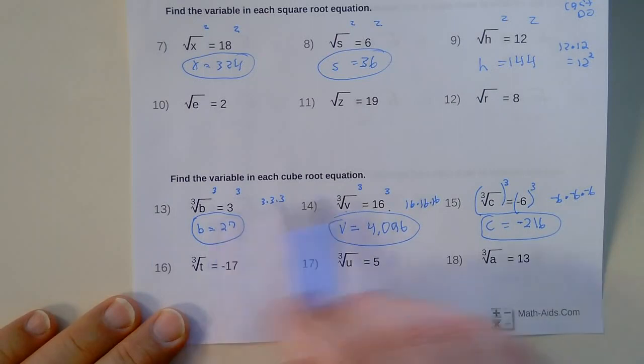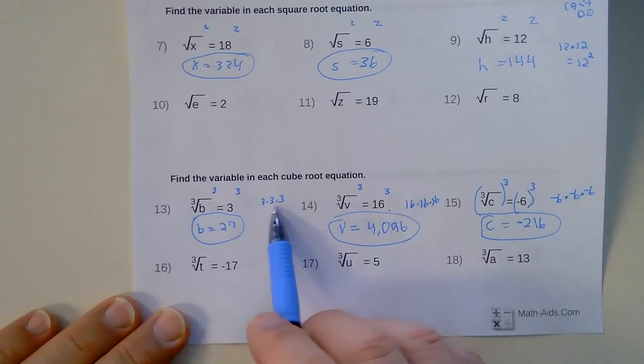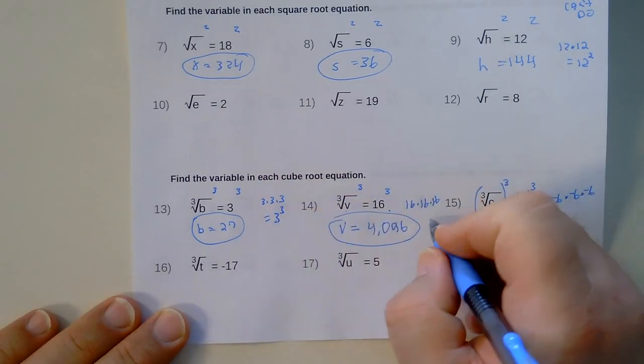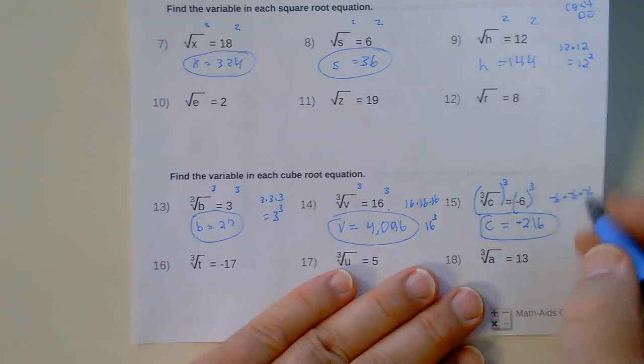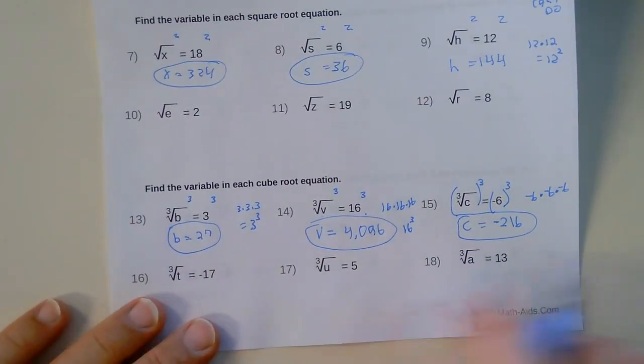So 16, 17, 18 are done the exact same way. You're going to cube both sides, cube both sides, cube both sides. Again, make sure you're watching that you're cubing numbers. Okay, and over here, same thing. You're not multiplying, you're cubing them, so keep that in mind.